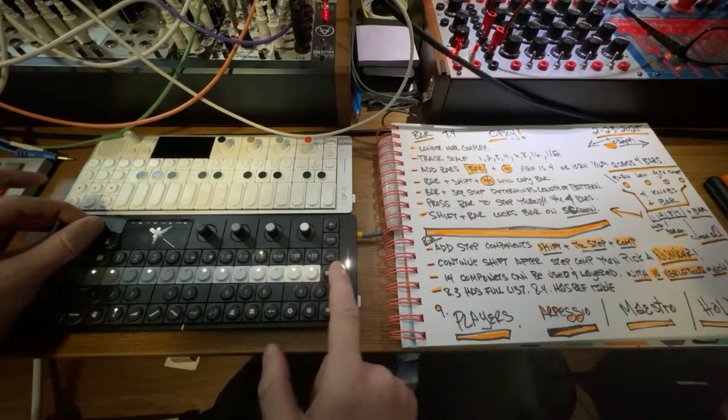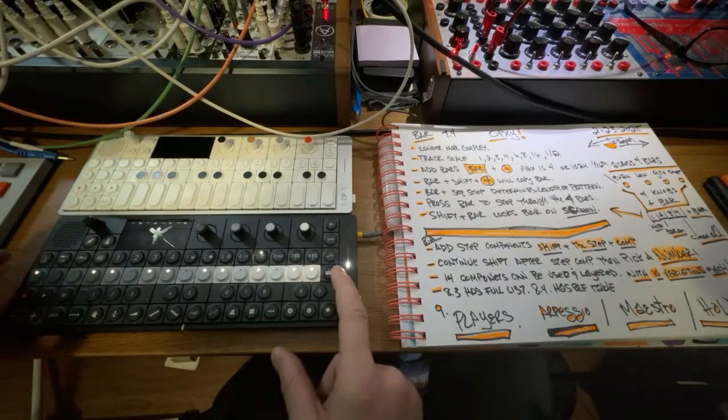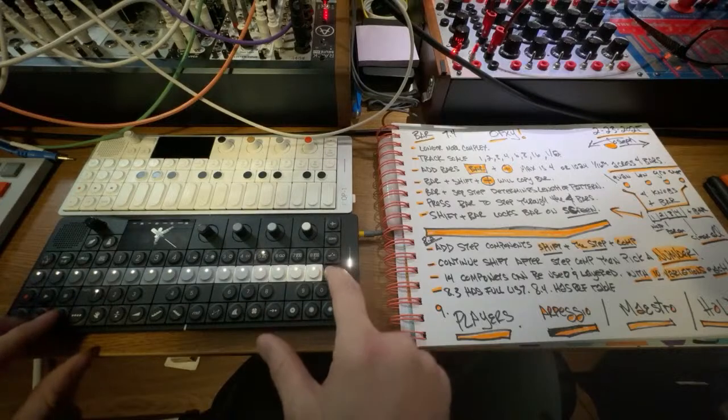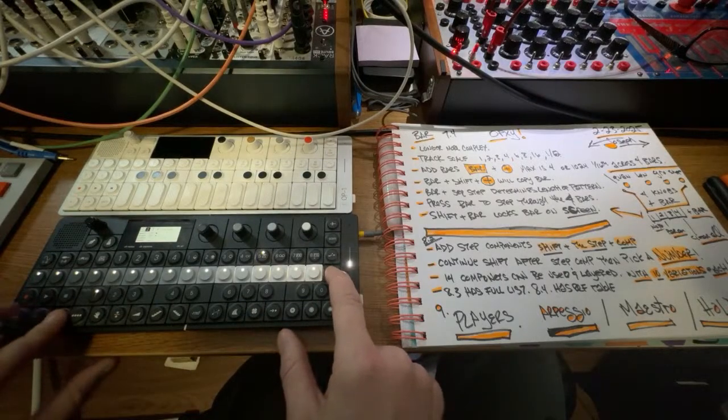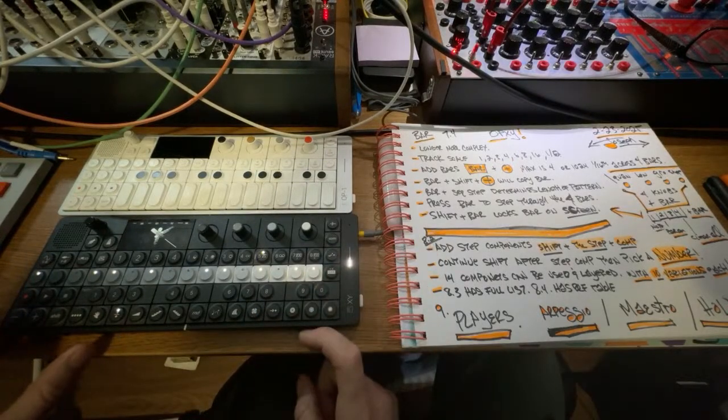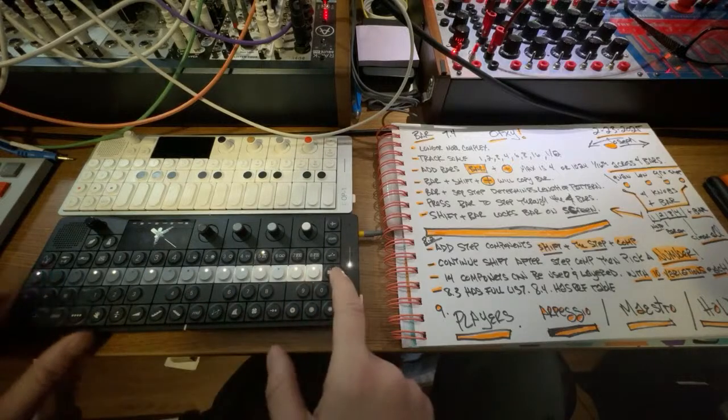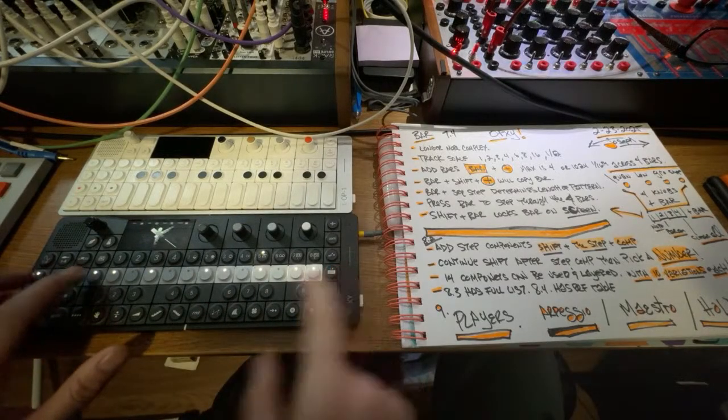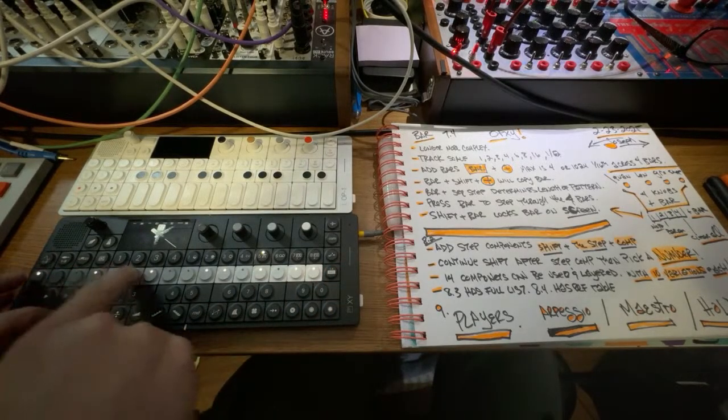So now what I want to do is copy the sequence. This is the other shortcut I was talking about that I just learned. Hold the bar, shift plus. We just copied it to 2 bars. And now I'm going to make the funkier stuff happen on the second bar. I'm going to do more step components here.